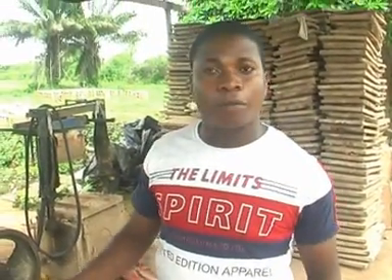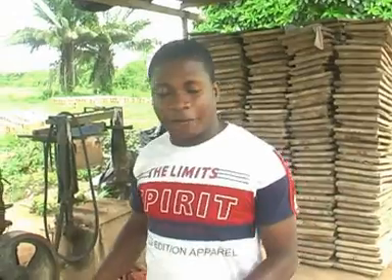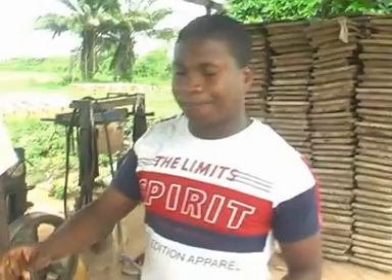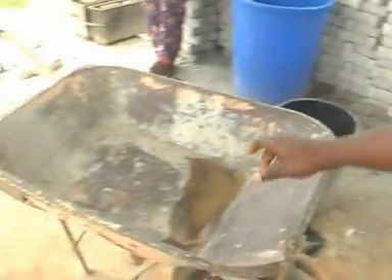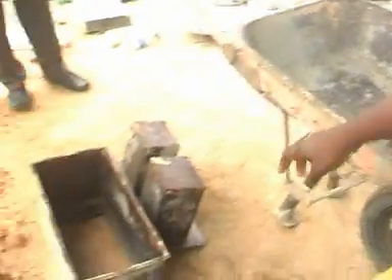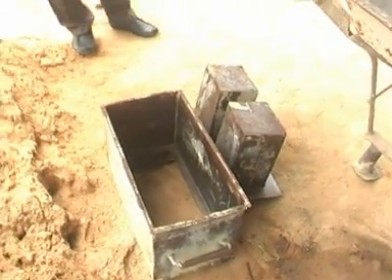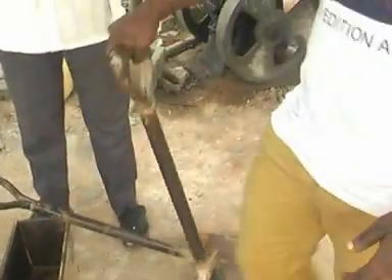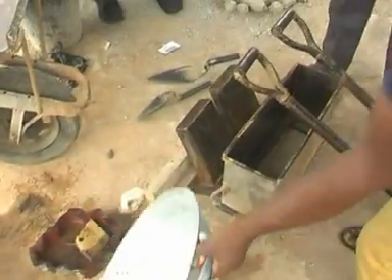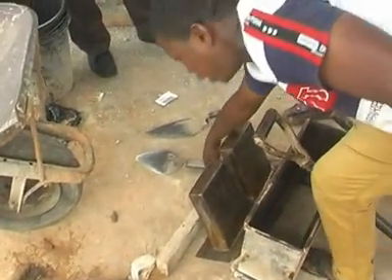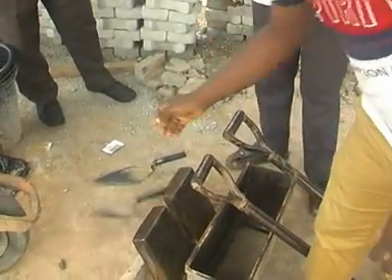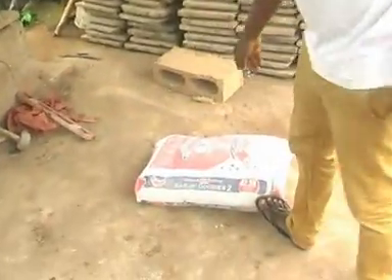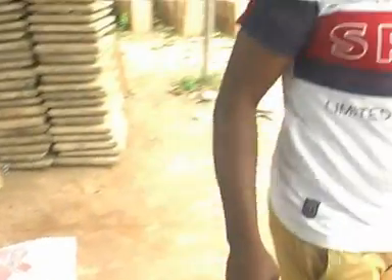We are going to start from block molding. So in block molding, we have tools and materials to be used. So I'll be showing you the tools to be used. This is wheelbarrow. This is 9 inches mold. This is 6 inches mold. This is shovel. We have the edge pan and trowel. So for materials to be used, this is cement, and we have a sharp sand there.